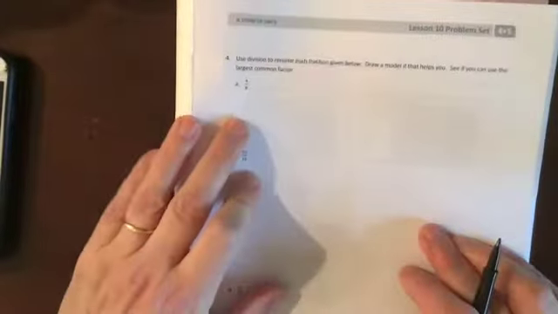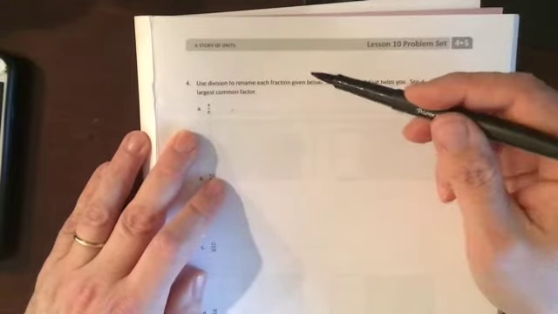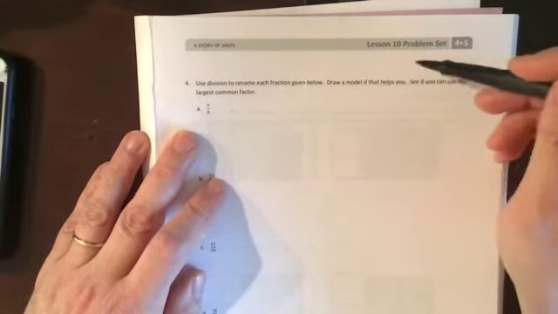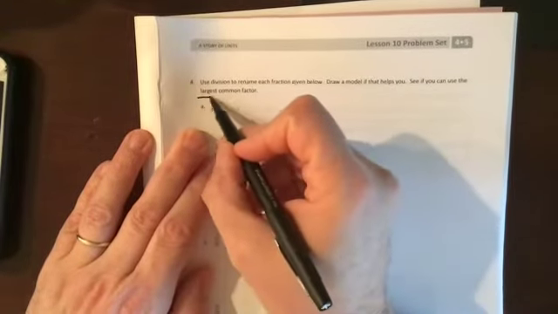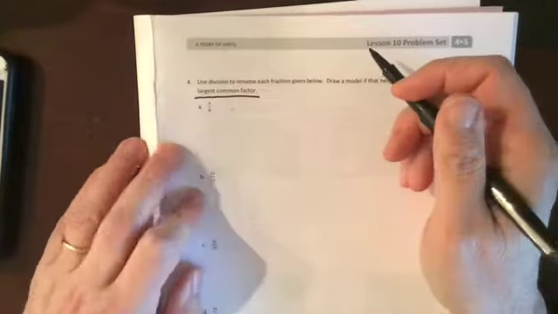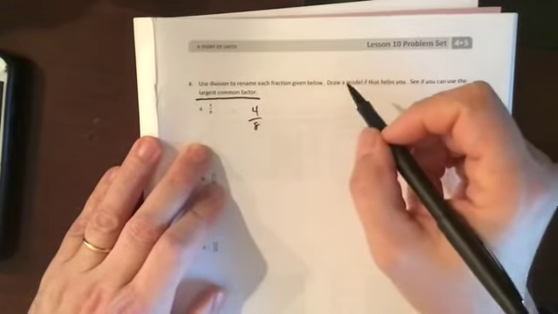Okay? Moving along, let's do an example problem for number 4. It says, use division to rename each fraction. Draw a model if that helps you. See if you can use the largest common factor. So we're going to draw back on our knowledge of what factors are. Let's go ahead and do the first one. So 4/8, and basically they're just asking us to come up with an equivalent fraction to 4/8.